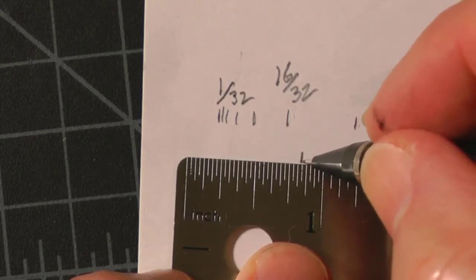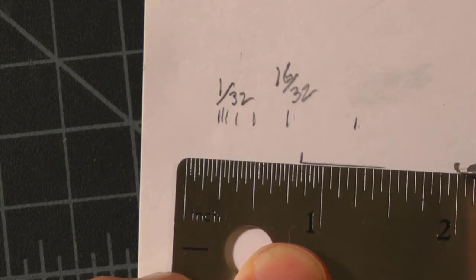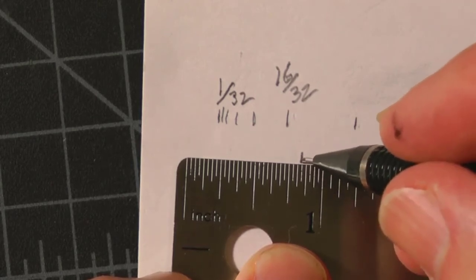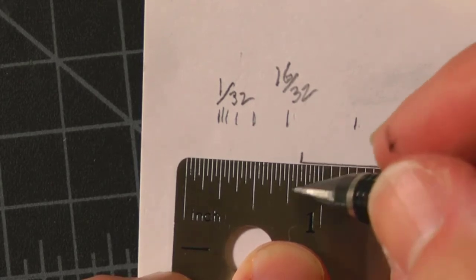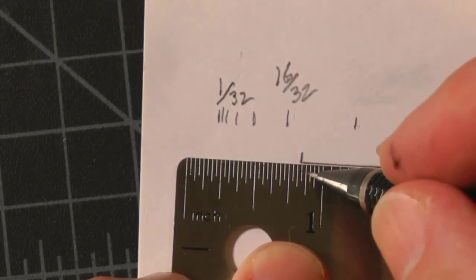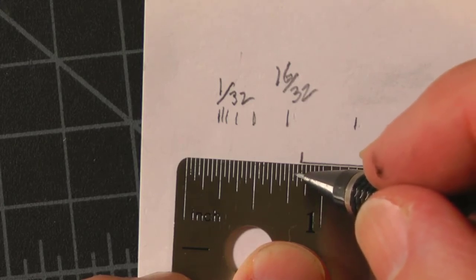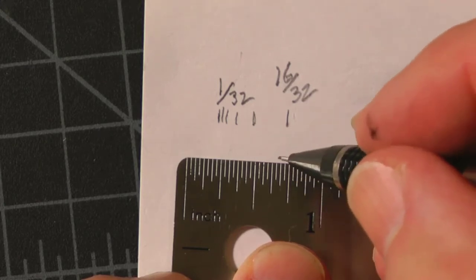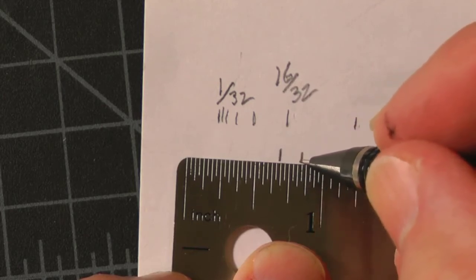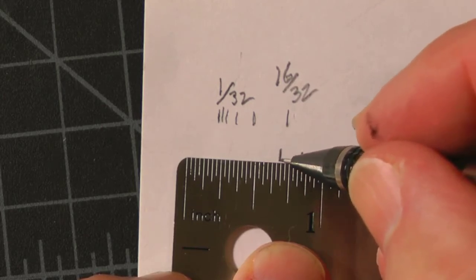So we want to go there and draw a line that is 1 inch plus the 5/32. If you want to add another 5/32, we could count 1, 2, 3, 4, 5, which goes to right here, which is 10/32.